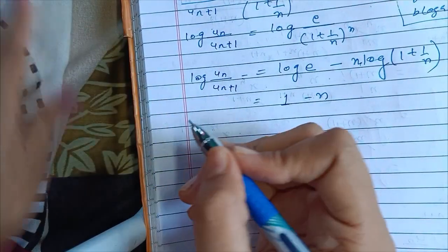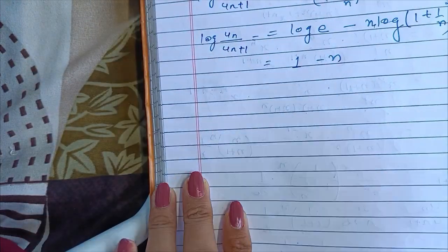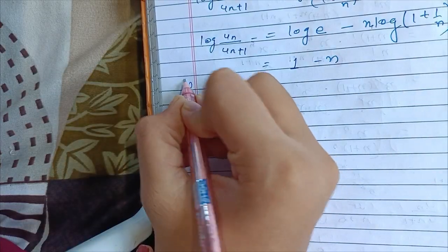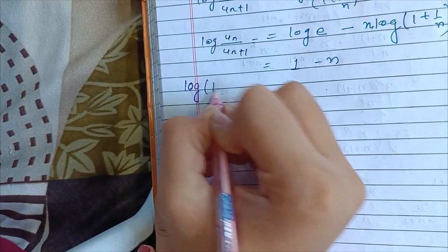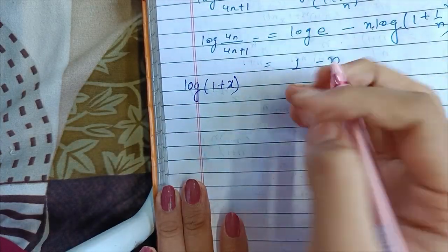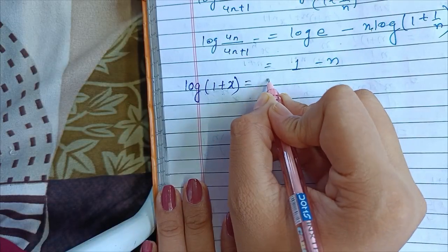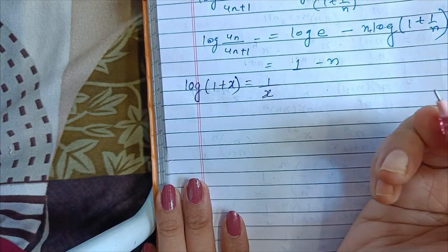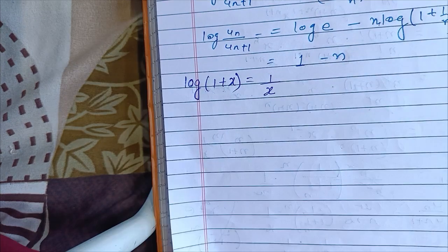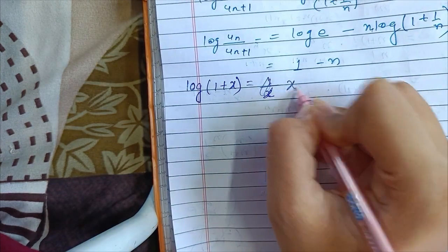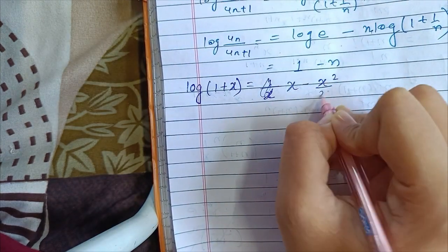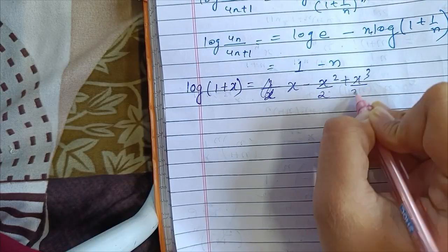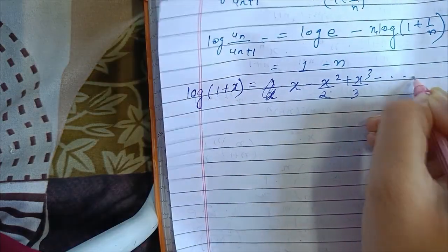Let me switch the color of the pen. Log 1 plus x is equal to x minus x square upon 2 plus x cube upon 3 minus, and so on.